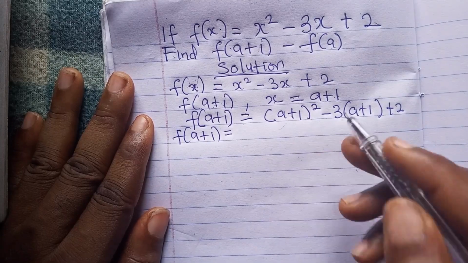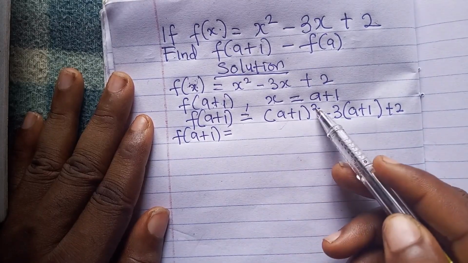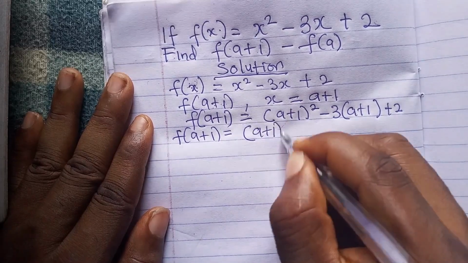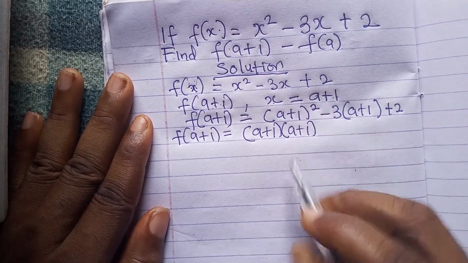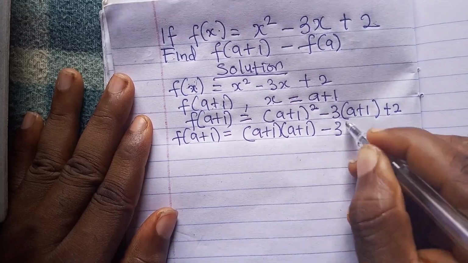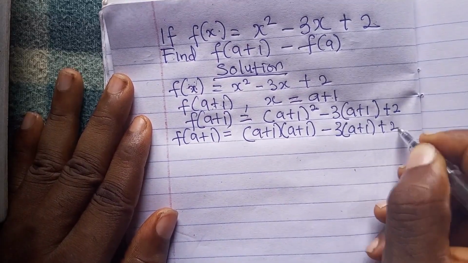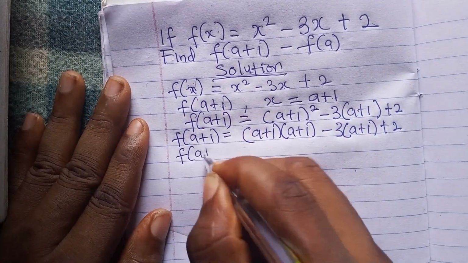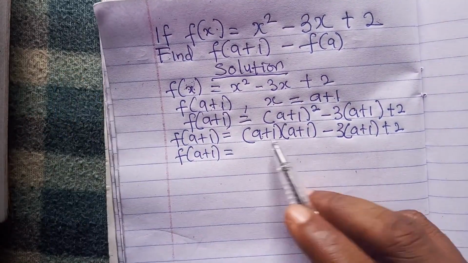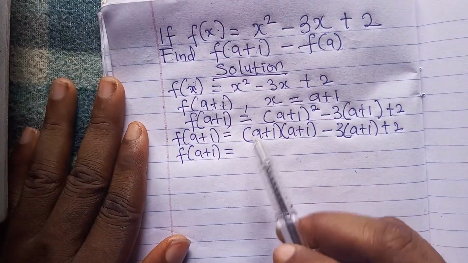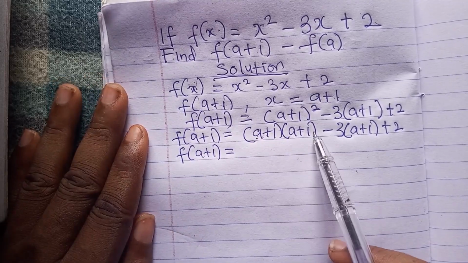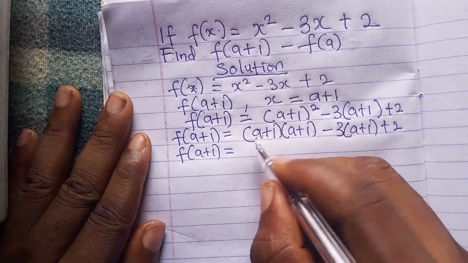This is a plus 1 multiplied by a plus 1, that is a plus 1 raised to the power of 2, which is the same thing as a plus 1 times a plus 1. So we have minus 3 into a plus 1 plus 2. Now we have a two-bracket product. The way we multiply this kind of product is to take each item in the first bracket and distribute it to the second bracket.